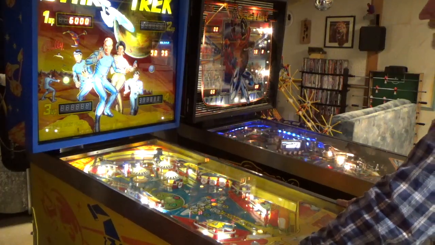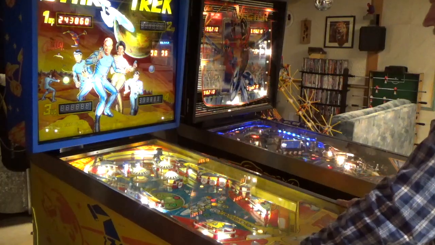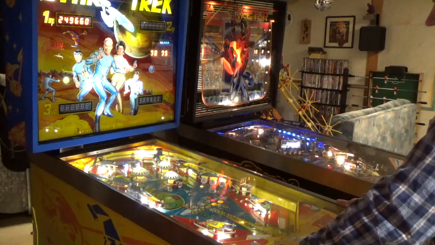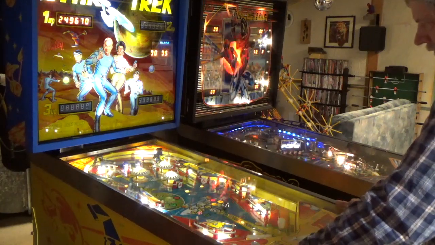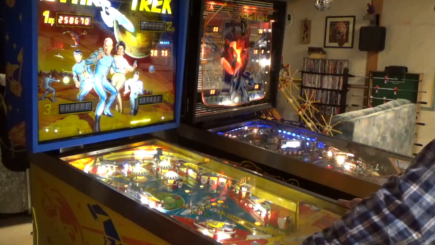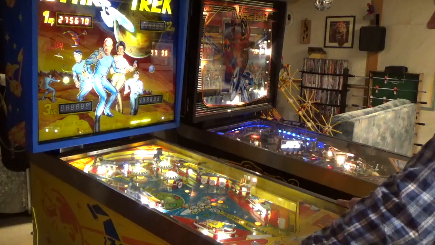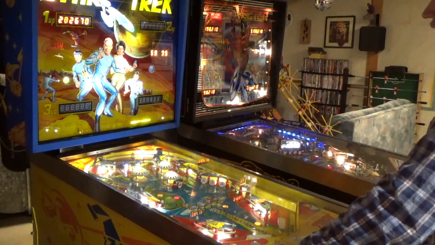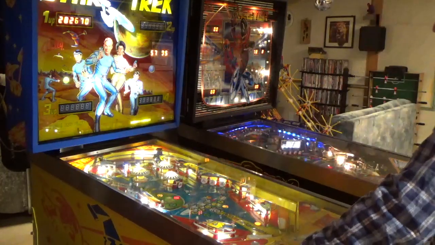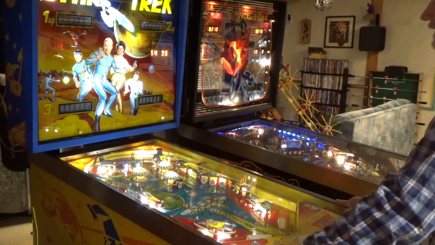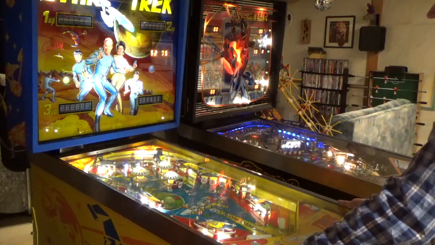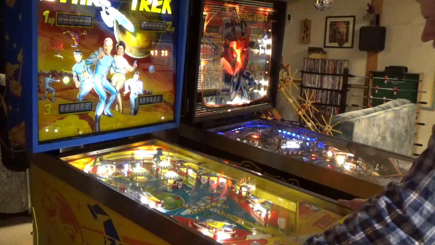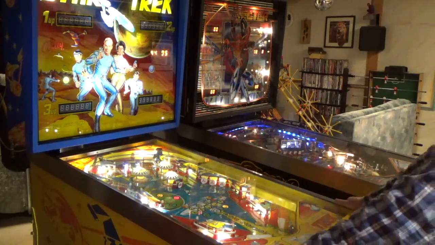6,000 points. I made it to 250 anyway. Okay, I've got 1 minute to hit the 4 targets over here, drop targets. I just wasted 7 seconds. Nope, not gonna hit anything.